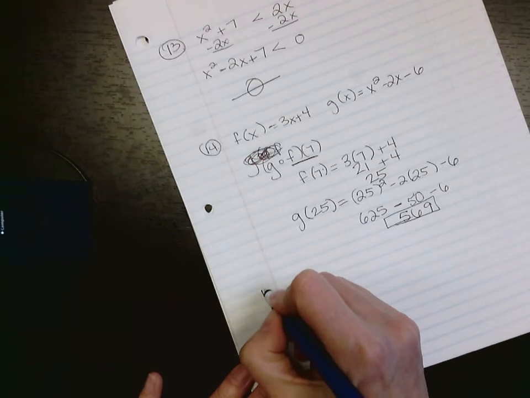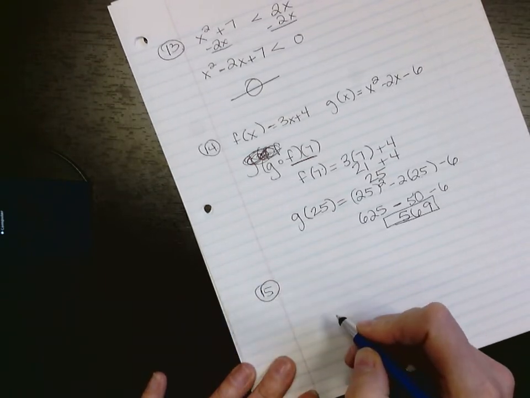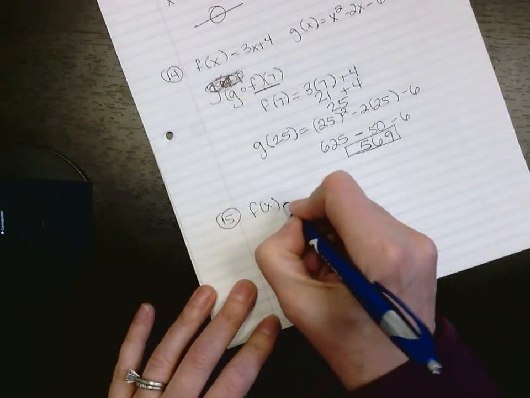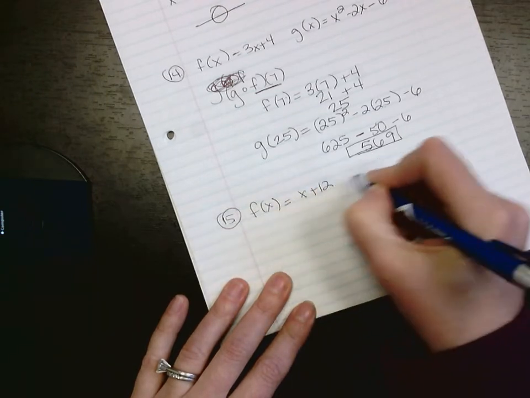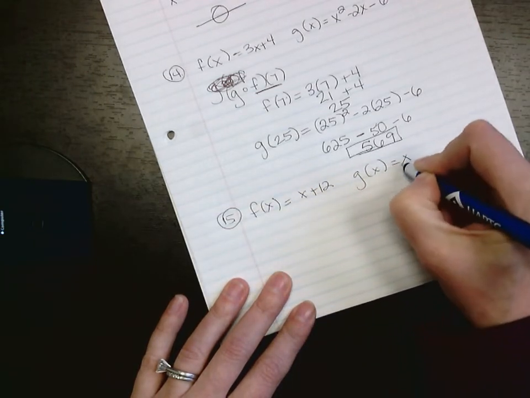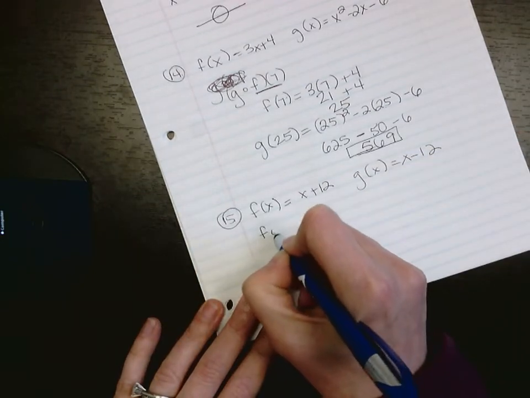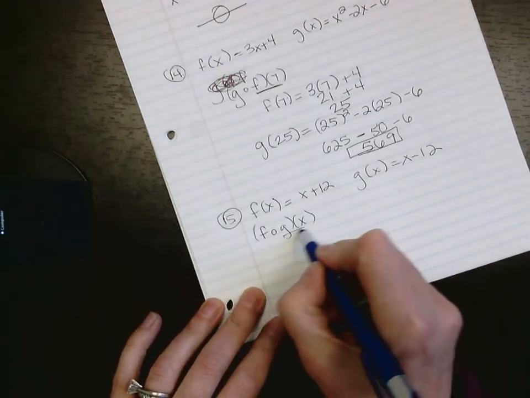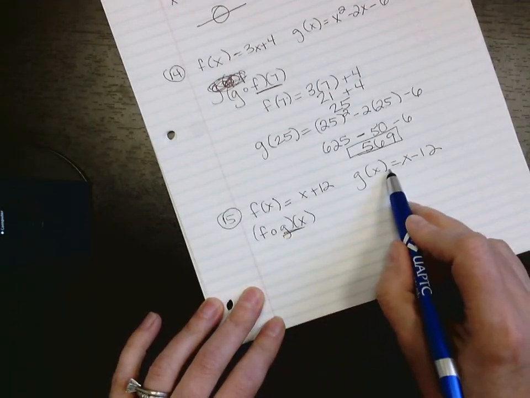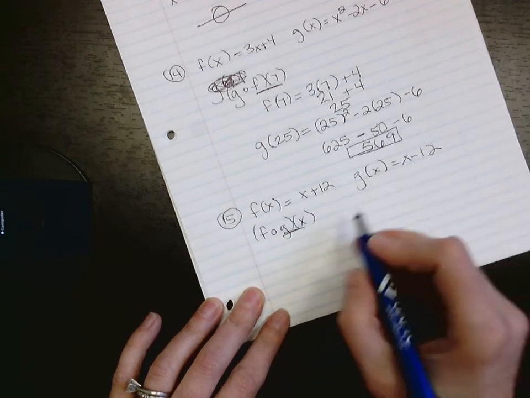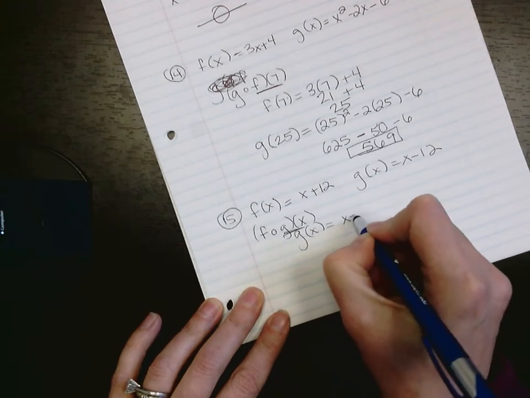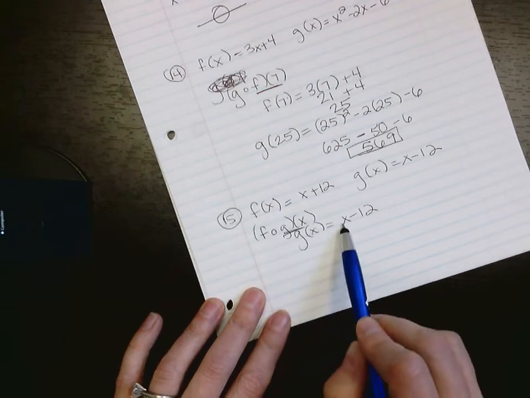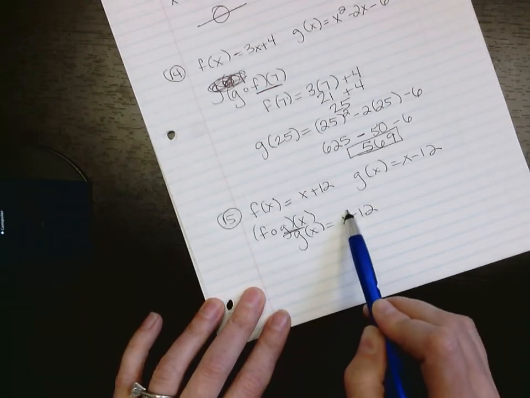Number 15. F of x equals x plus 12. G of x equals x minus 12. It wants me to find f of g of x. So the g of x would mean go to my g of x, just right there. It's just plain as day. G of x equals x minus 12, which is now telling me that I need to go to my f function and plug in this solution. So I'm plugging in this for x.